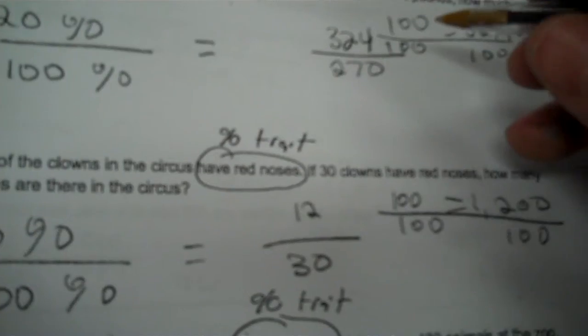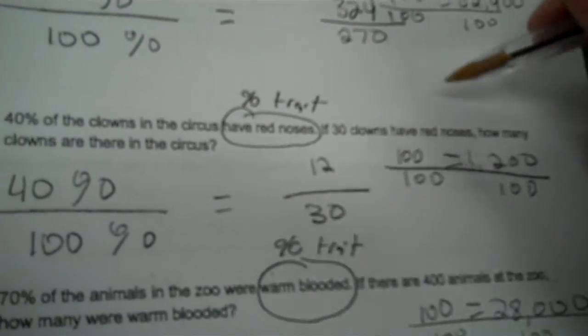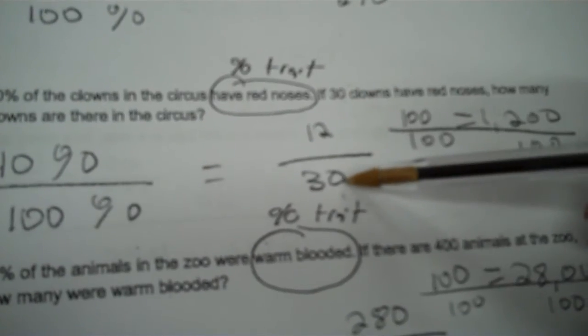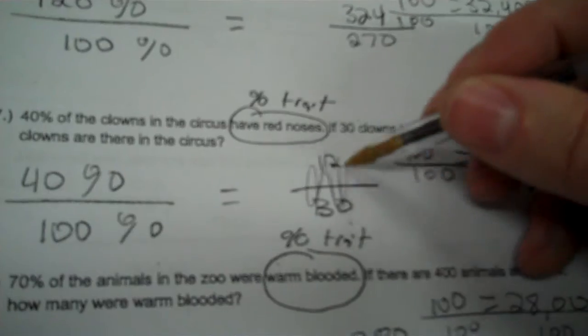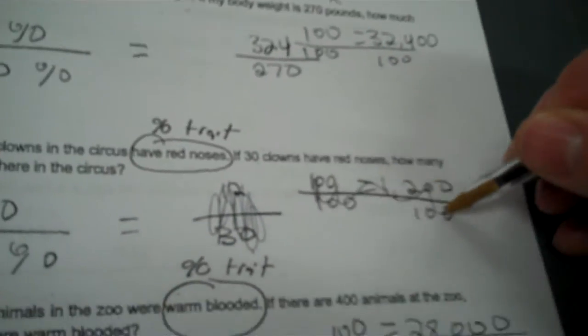Okay, number 7. 40% of the clowns in the circus have red noses. If 30 clowns have red noses, how many clowns are in the circus? Again, you can't just throw that number on the bottom every single time. You have to erase that ratio, erase the 12 over 30 and make a new line. And then erase that, because we're going to set this up differently.